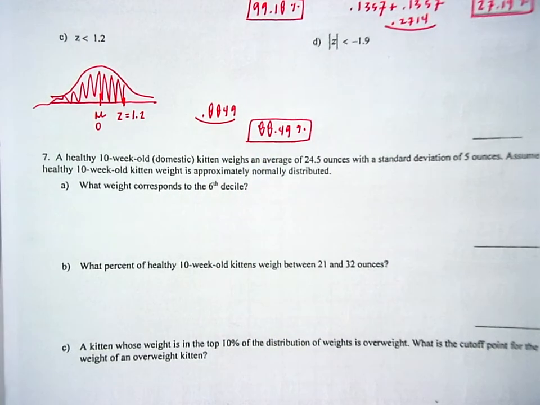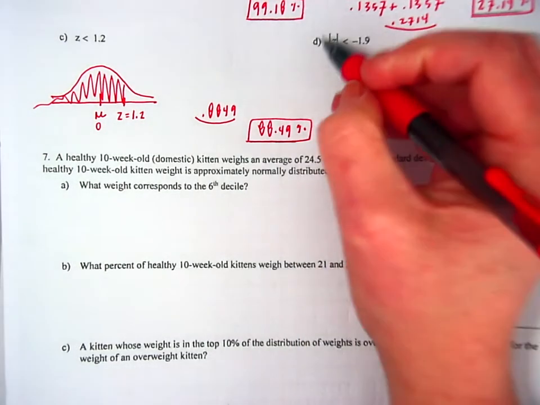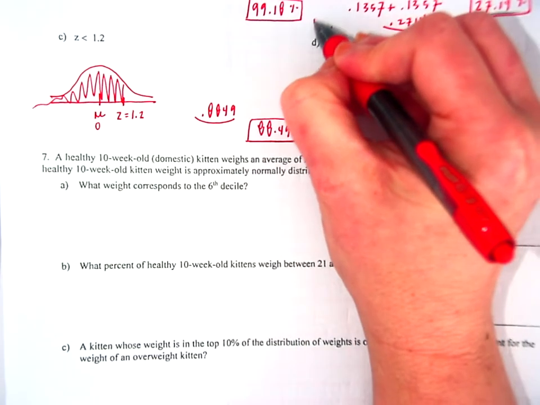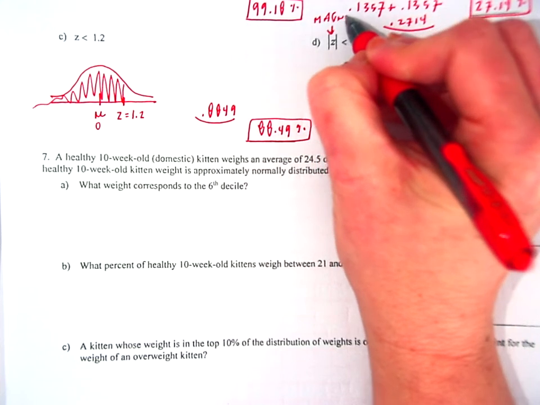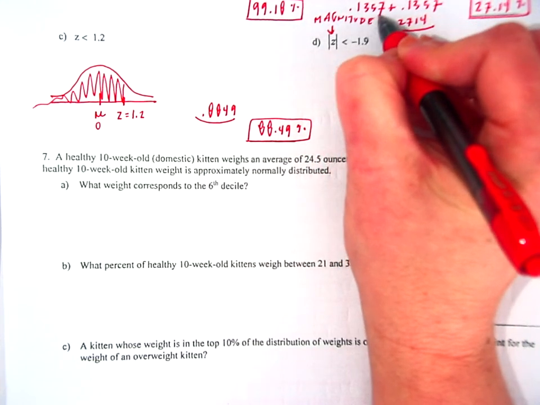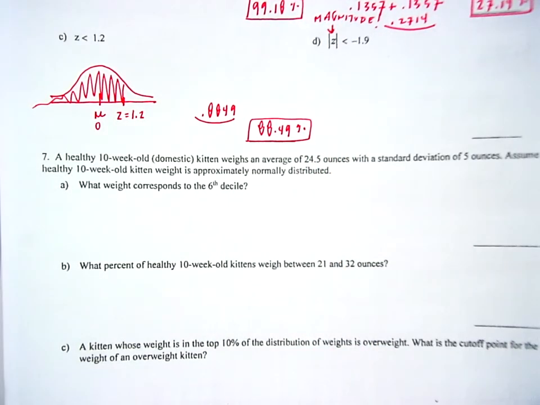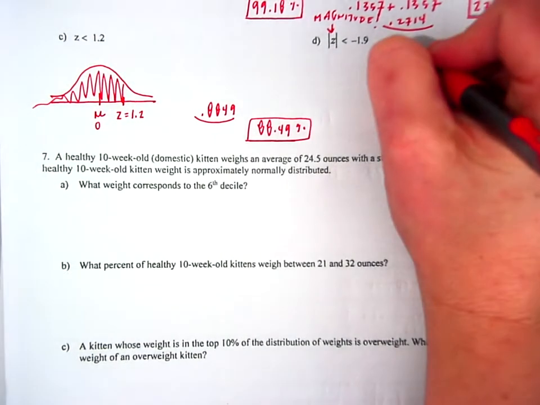Okay, next, absolute value of z is less than negative 1.9. Whenever I see the absolute value bars, it tells me this is a magnitude, a distance from the mean. So we're saying the magnitude has to be less than negative 1.9. And that seems just funny, right? That's not going to work. A number that is positive, because those bars force it positive, can't be less than something negative. So this is impossible. Let me just write that out in words.